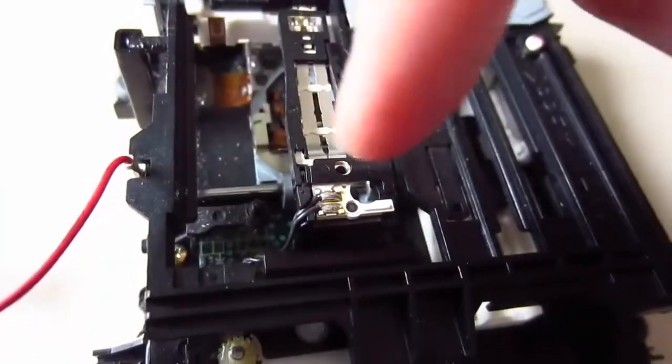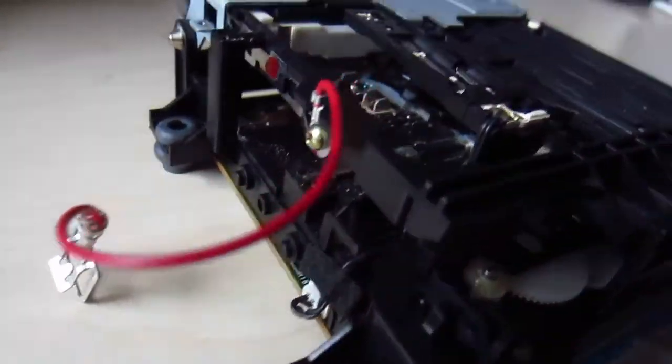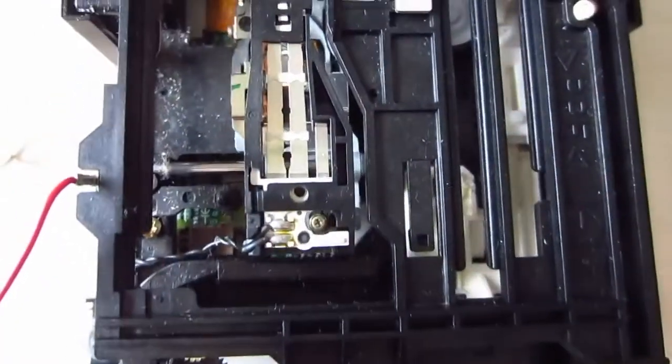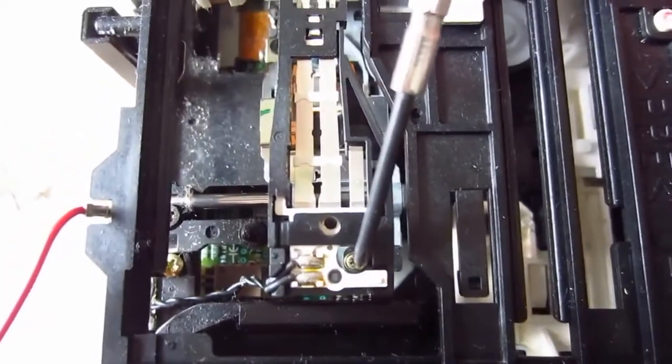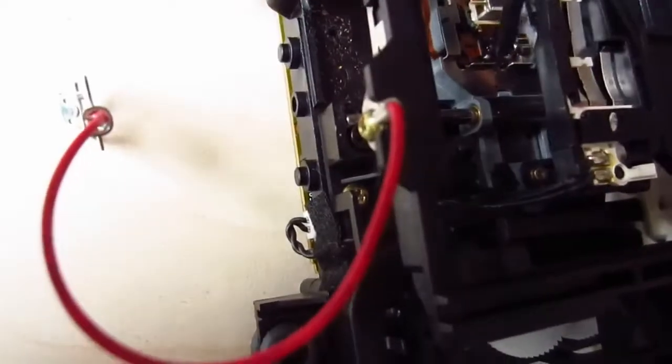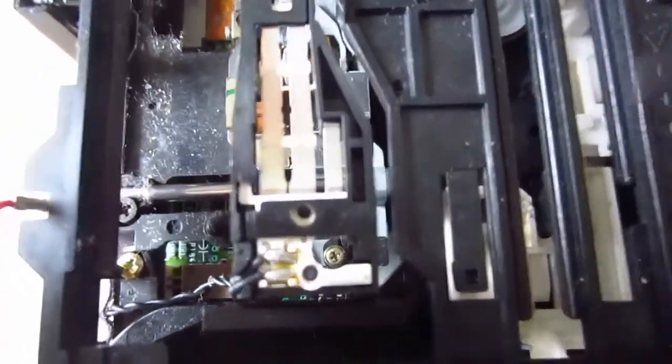So in order to remove the record head, you have to unplug that little thing right there, and then from the top you can see there is a little screw in here that sits down here at the bottom. So you have to undo this screw, and this way you can remove the record head.